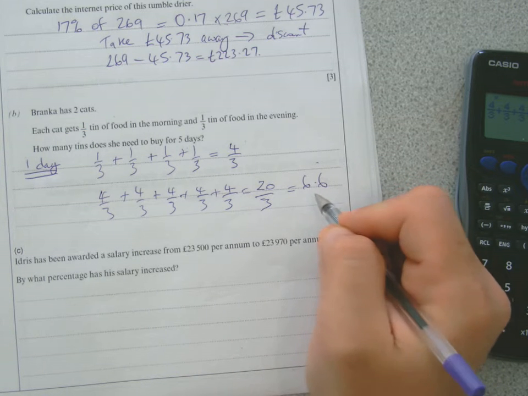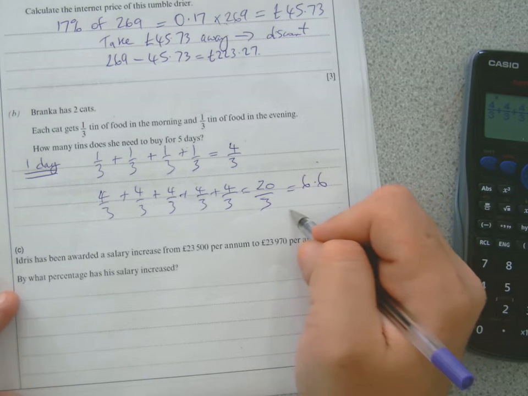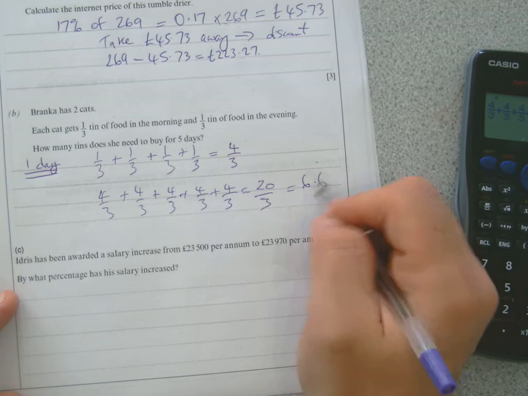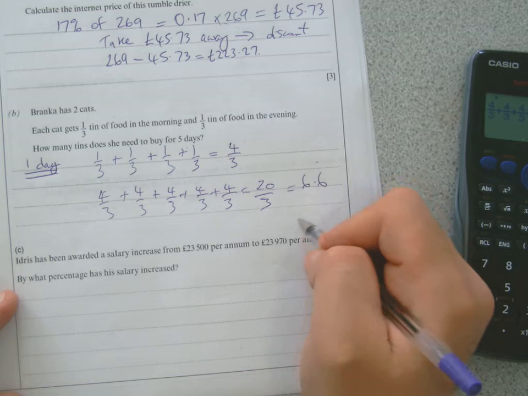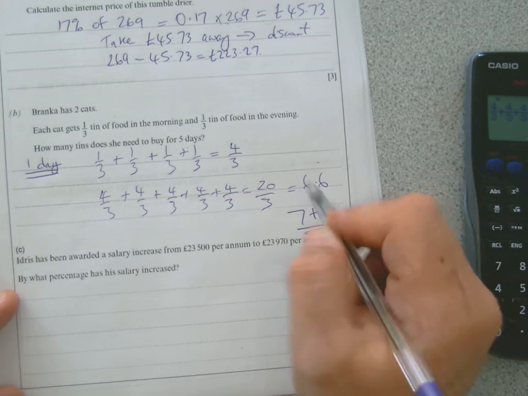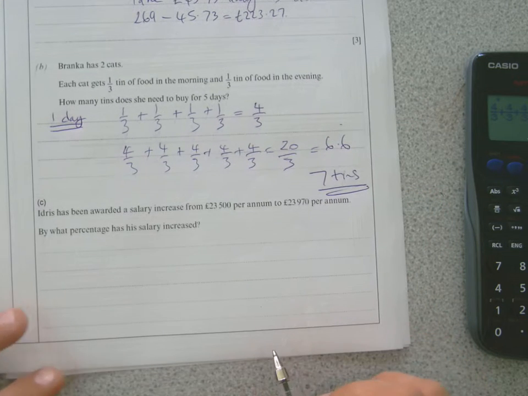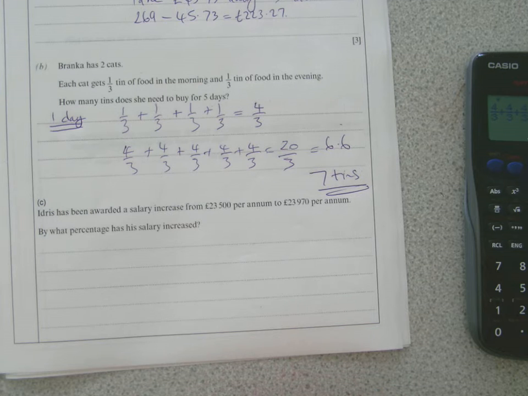She needs 6 tins and then 0.6 of another tin, basically. So she's not quite going to use a whole tin on top of these 6 tins. So 7 tins would be the best thing to do, isn't it? 7 tins. She'll have a little bit left over from that 7th one, but that's what she needs to buy.